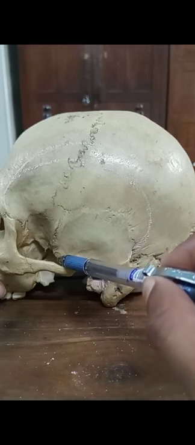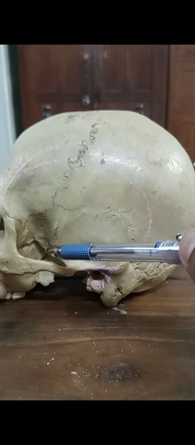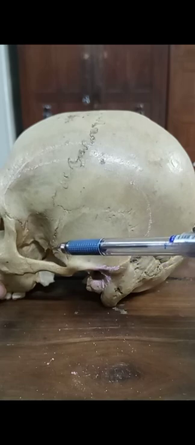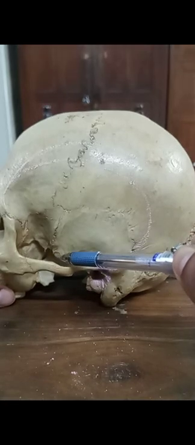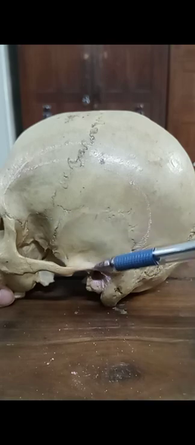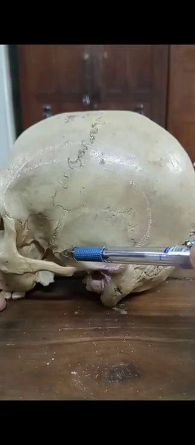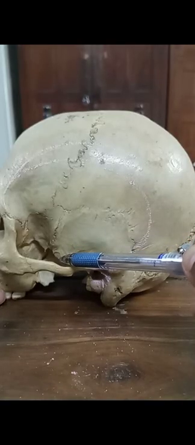So this temporal fossa is bounded below by the upper border of zygomatic arch laterally and the infratemporal crest of greater wing of sphenoid bone medially. This infratemporal crest is seen nicely in the Norma basalis, so this will again be covered in Norma basalis.